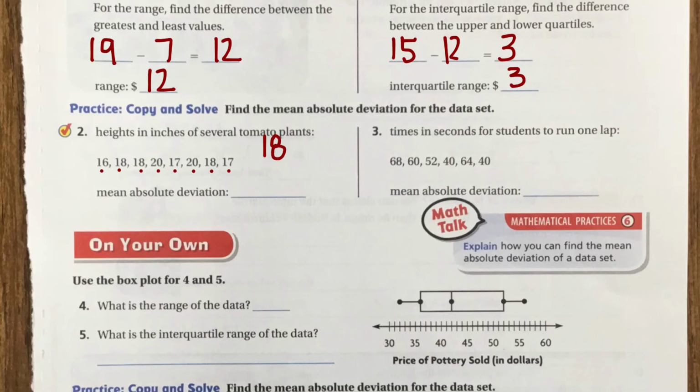Am I done? No, now I have to find the distance between. So let's put it under each number so we don't get them mixed up. What's the difference between 18 and 16? 18 and 18? 20 and 18? 17 and 18? 20 and 18? 18 and 18? 17 and 18?